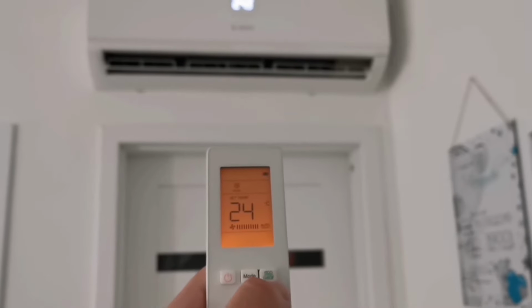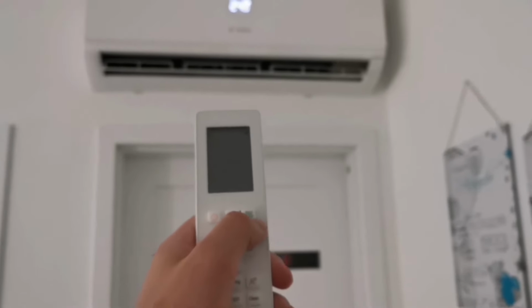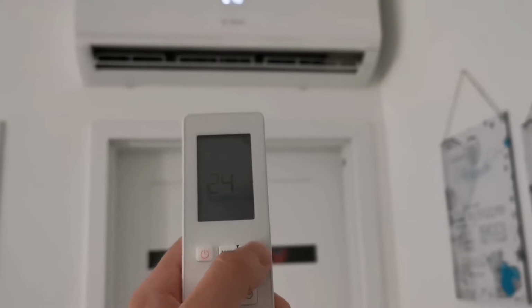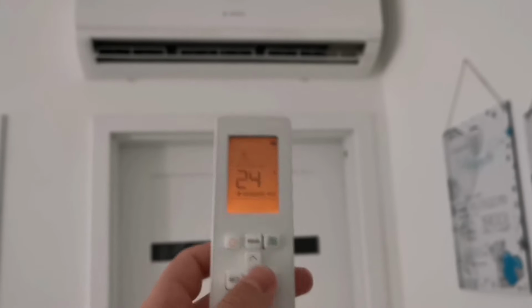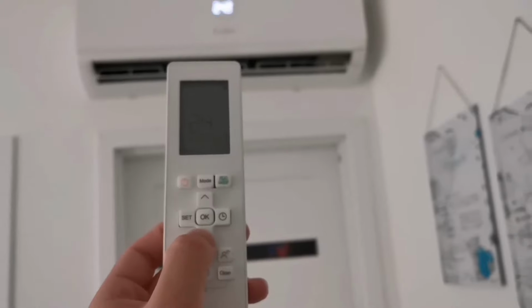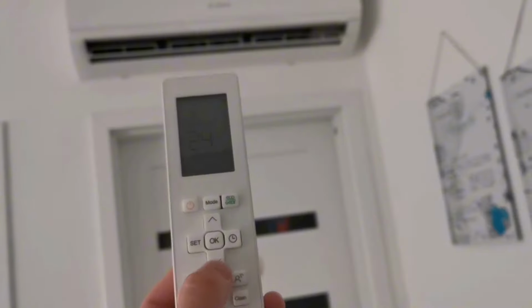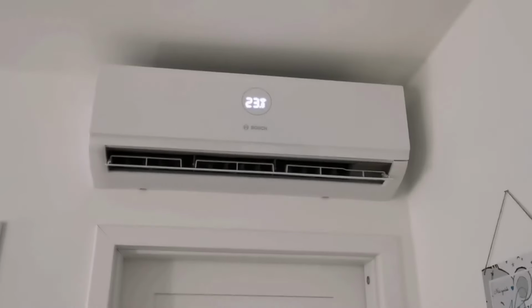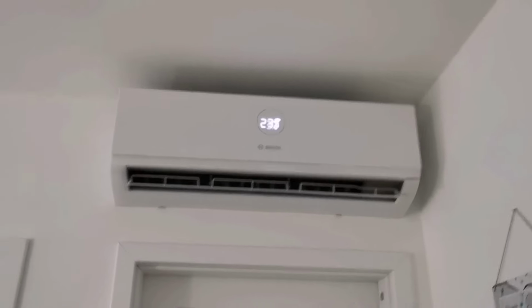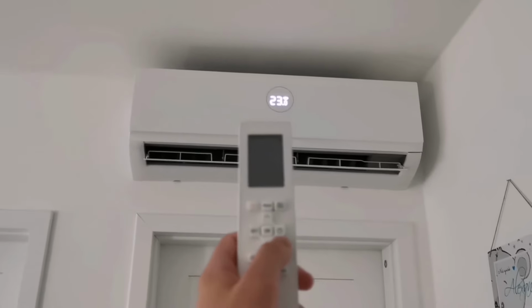Now I will go back to the cooling mode. If you set any of the modes, you can also set a special mode to reduce the power by pressing this green button. It's the so-called eco mode. If you just want to change the set point of the temperature, just use the arrow buttons up and down. After changing the temperature, you can see that the set temperature is also changed on the display of the air conditioner, and you also hear the signal.